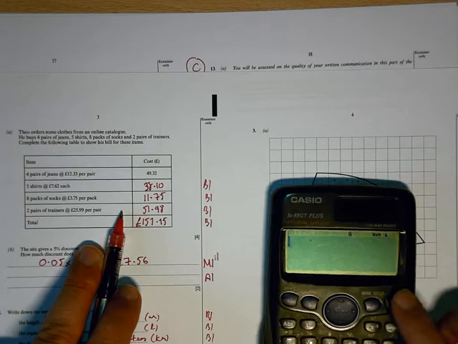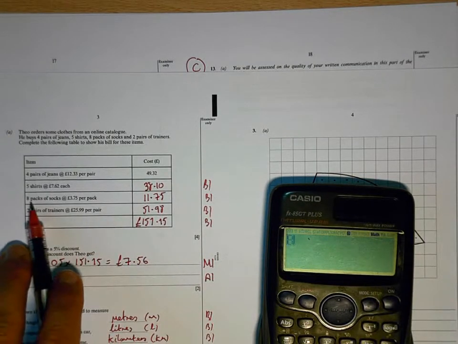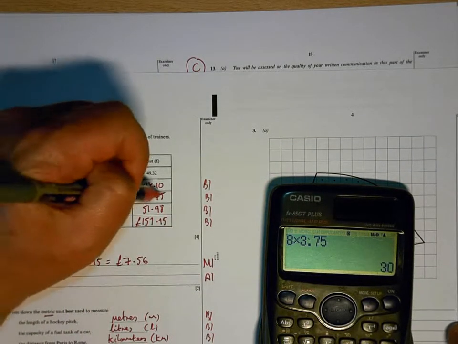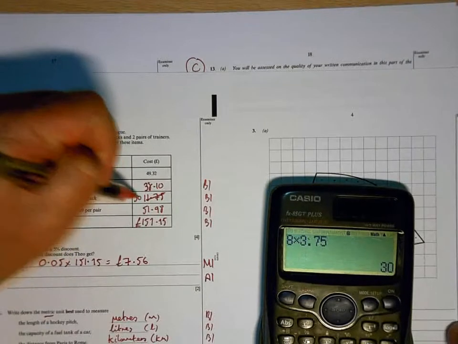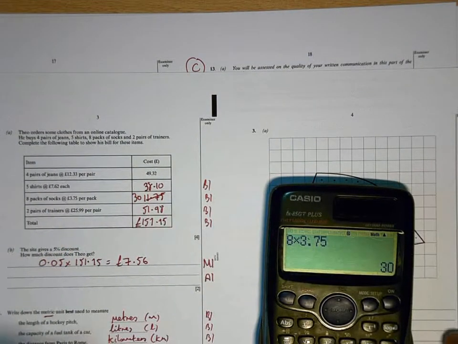So I need to go and make my changes here, and let's check 8 lots of £3.75. That should be £30, which then means that this answer is wrong too.